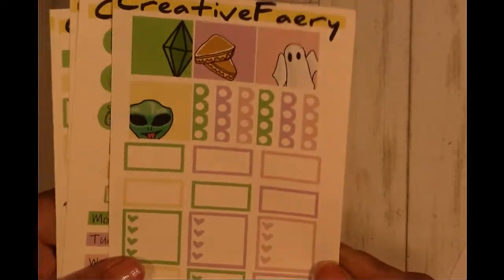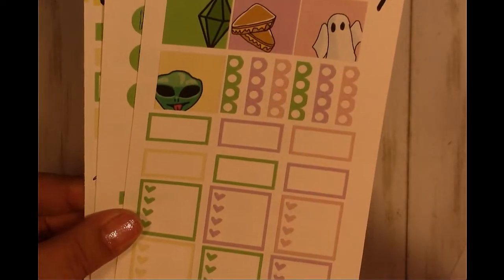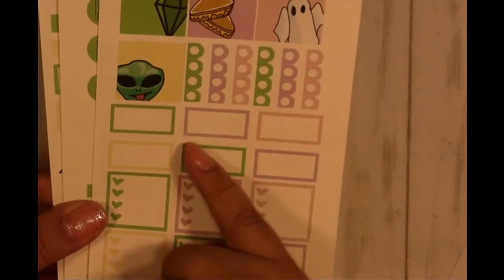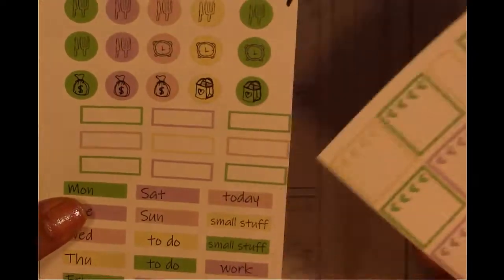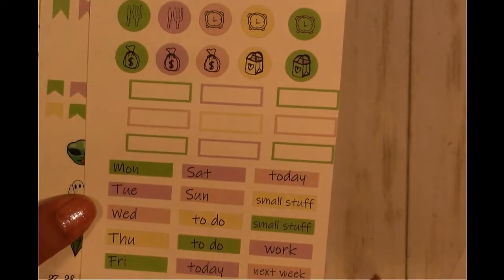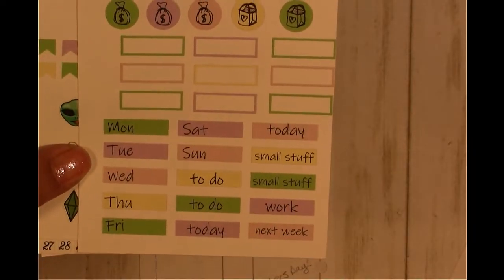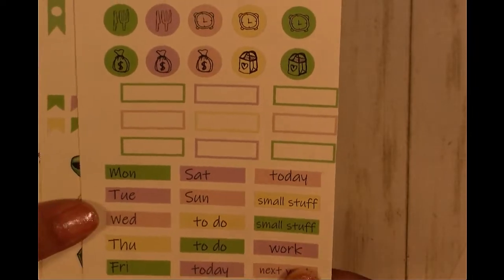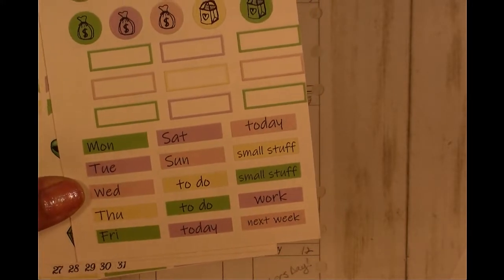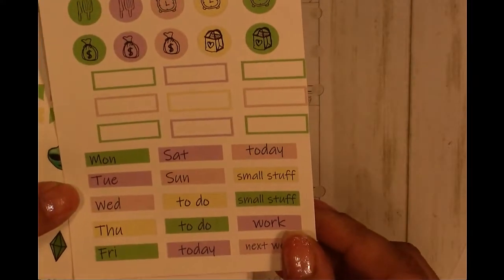Okay, so this is the main sheet. You have your ghost, your cheese sandwiches, your plum bob, your little alien head. Then you have your checklist boxes and check boxes. And on this one you have your dinner, your clock, your shopping bags, your money bag icons. And then you have these right here. Now what do you call these? Appointment labels, or quarter boxes. It depends on what you use it for. And she's going to go ahead and explain it all at once instead of me going in between my words.